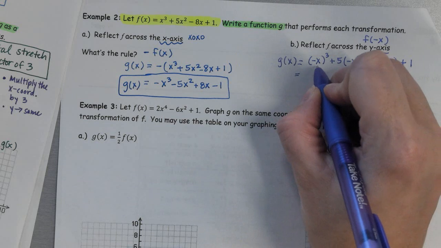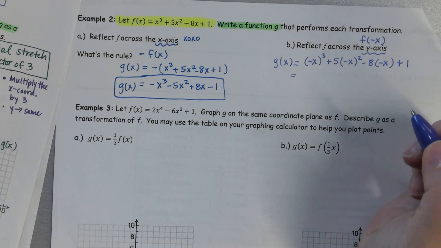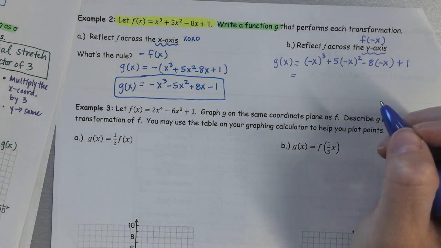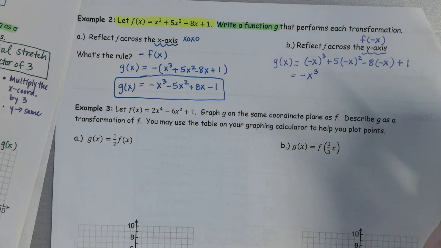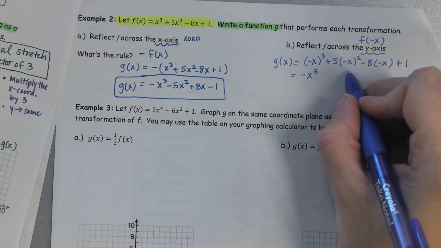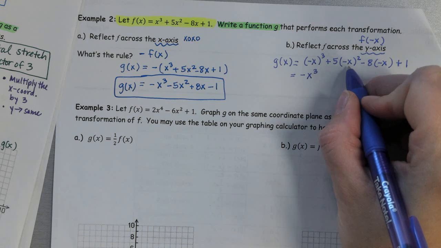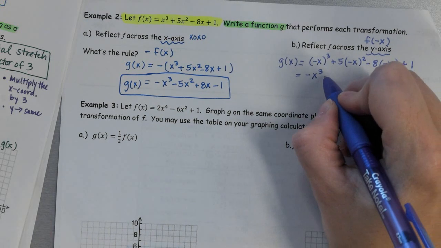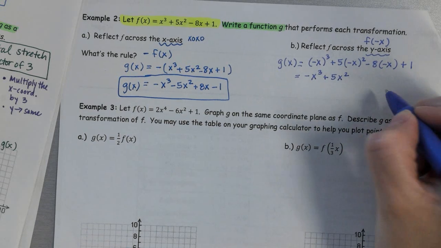So if you have negative x cubed, think about what happens if you have negative 1 cubed. What's negative 1 cubed? Negative 1. So this is just negative x cubed. Okay, for negative x squared, again, you can think of the negative 1, or just think about if you multiply negative x by negative x, what do you get? Yep, you get a positive x squared.